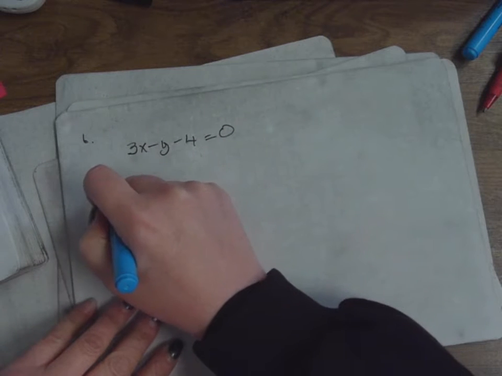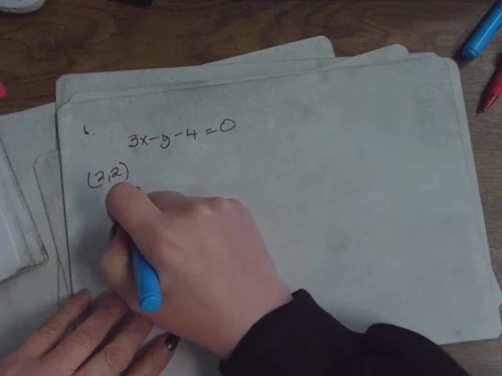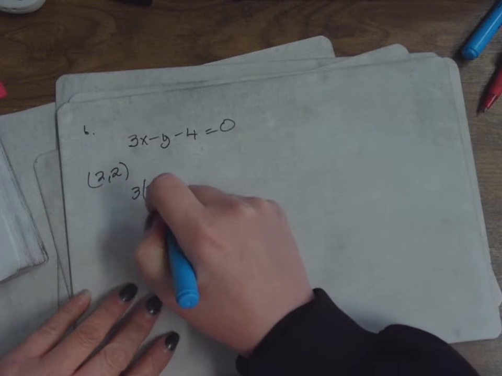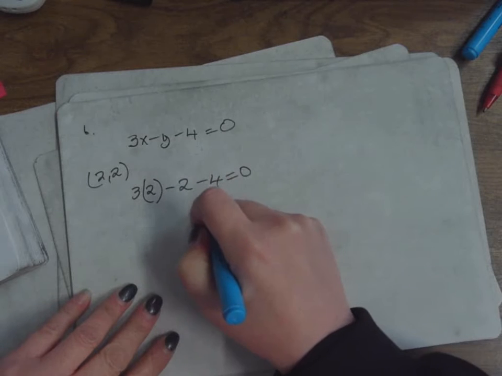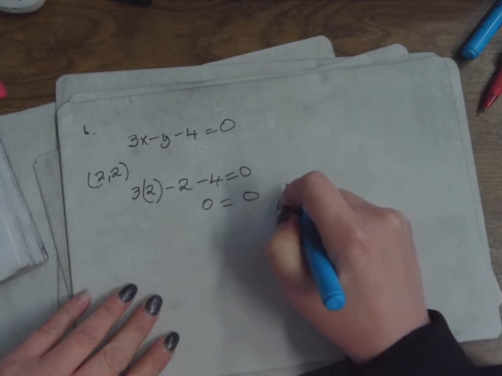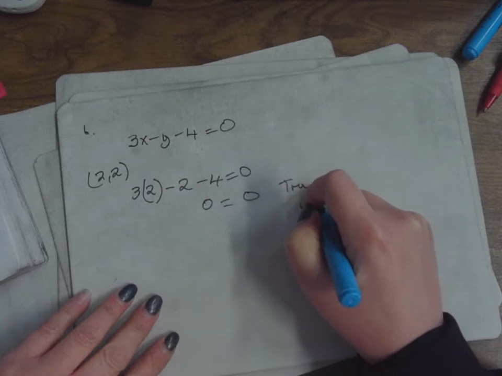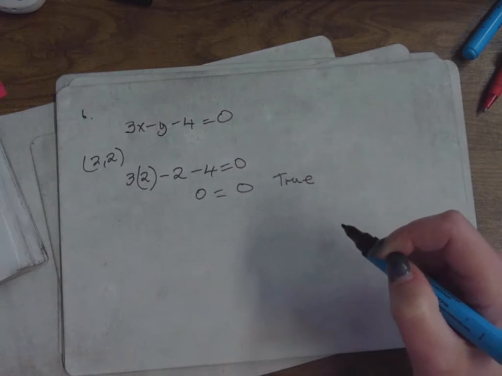So that's everywhere you see an x, put in a 2. Everywhere you see a y, put in a 2. So you get 3 times 2 minus 2 minus 4 equals 0. You get 0 equals 0. That's a true statement, so that means 2, 2 is on the line. Okay, is that alright?